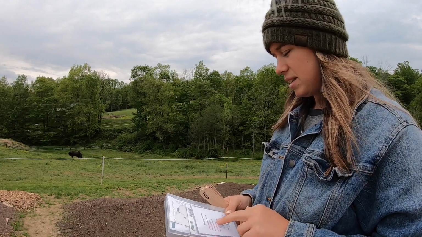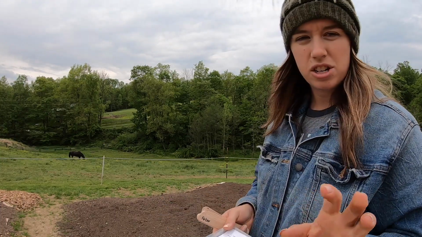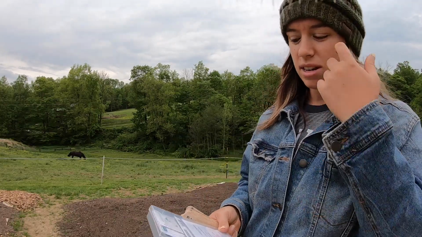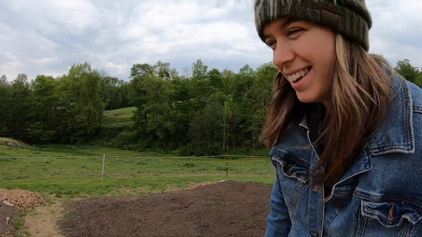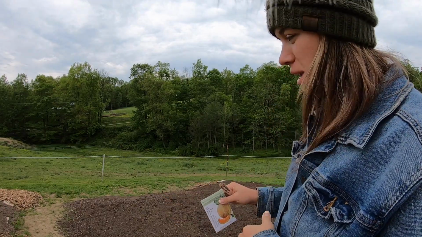So a lot of these say row spacing 5 to 6 feet. So I'm gonna just take a moment and figure out kind of where all of my stuff is gonna go. Well, exciting news, I can fit everything. So we're gonna stagger some stuff, but I'm just gonna go ahead and plant.